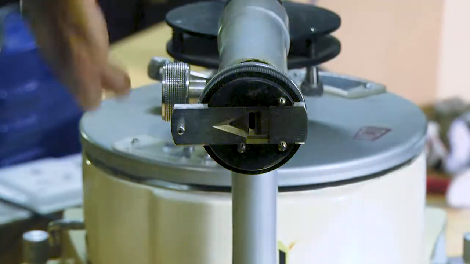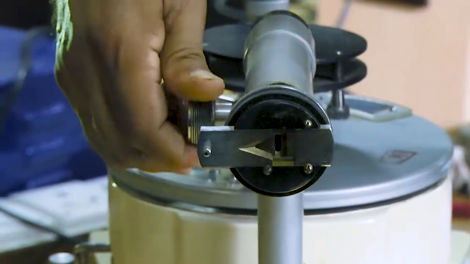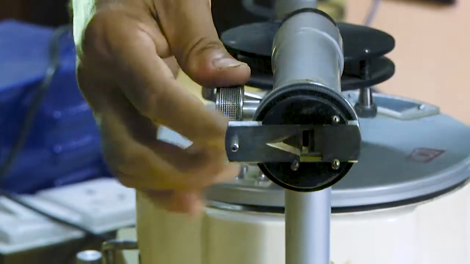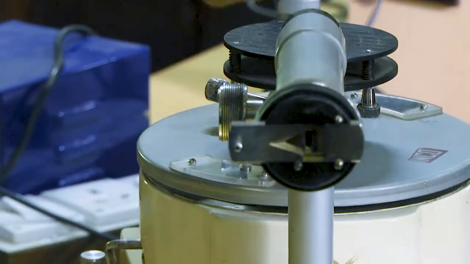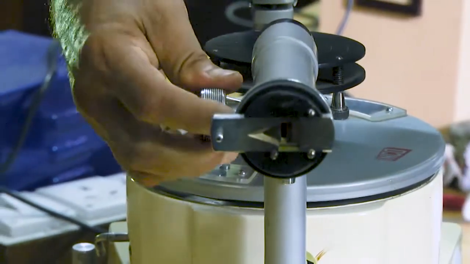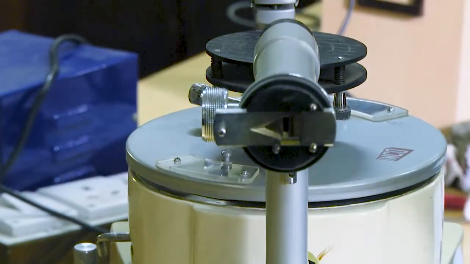Now, what is the function of this one? Using this knob we are moving the source. But why are we moving it? What is the use?